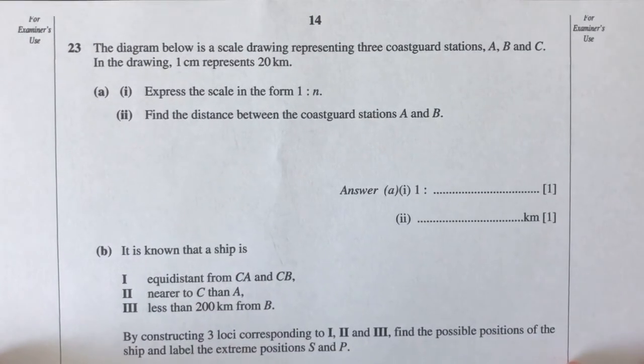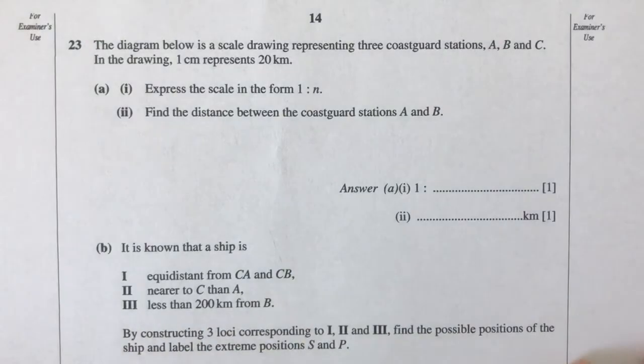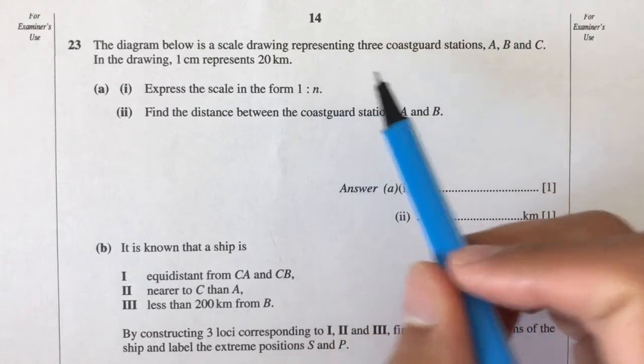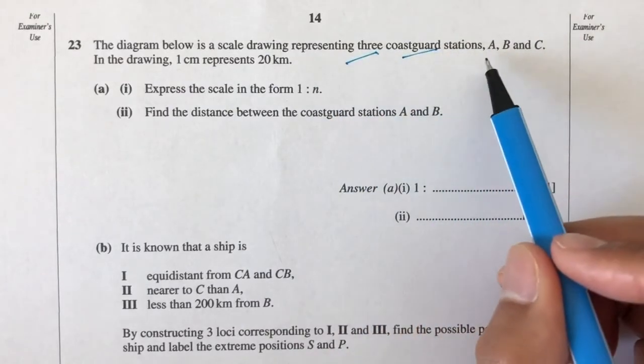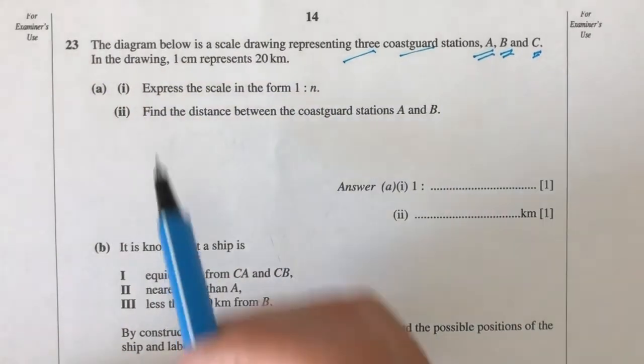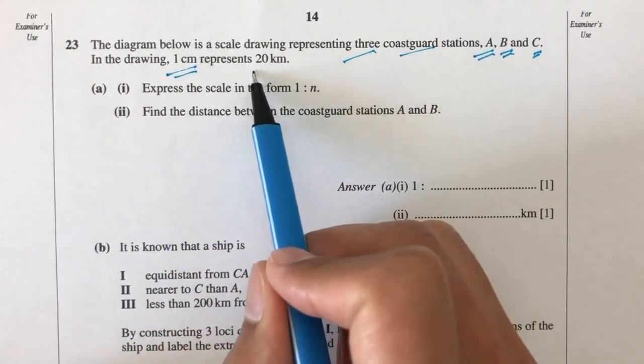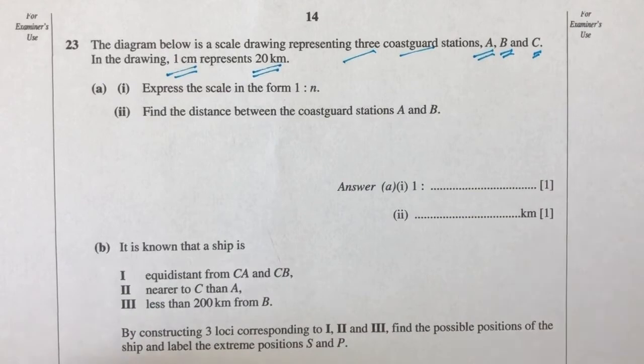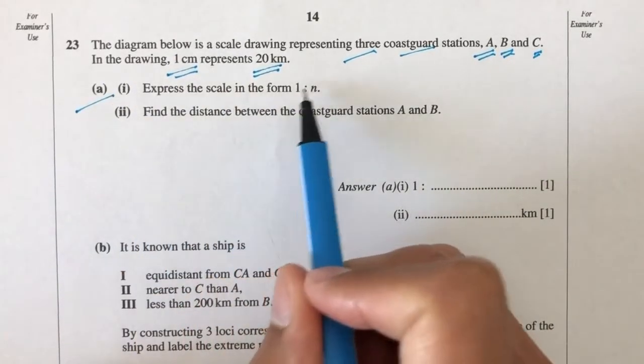Moving on to the last question, that is question 23. That will be a locus question. The diagram below is a scale drawing representing 3 Coast Guard stations A, B, and C. In the drawing, 1 centimeter represents 20 km. Now, first part, express this in terms of a ratio.